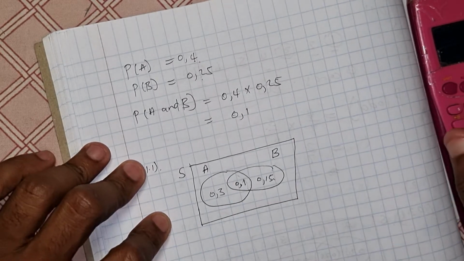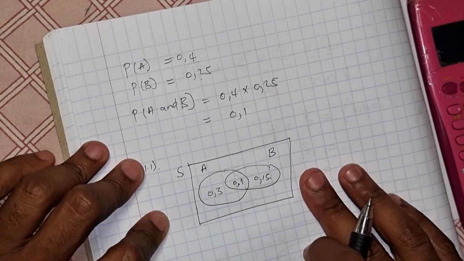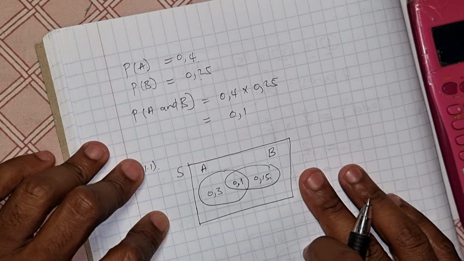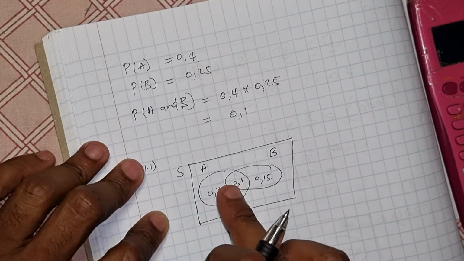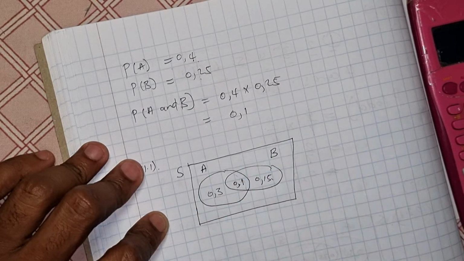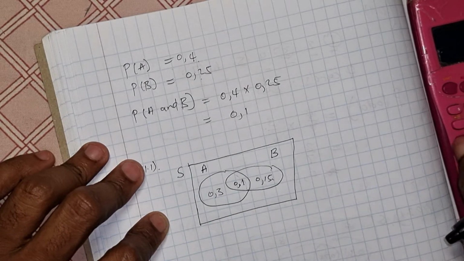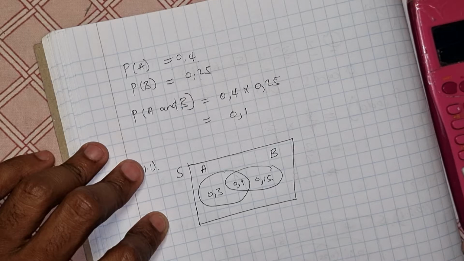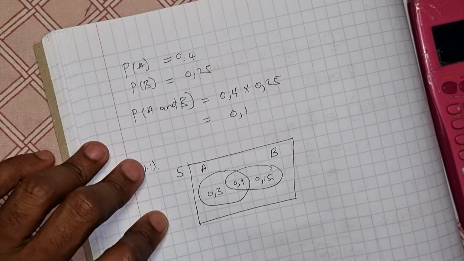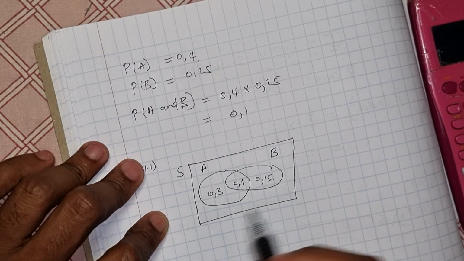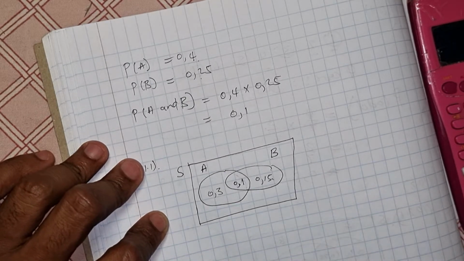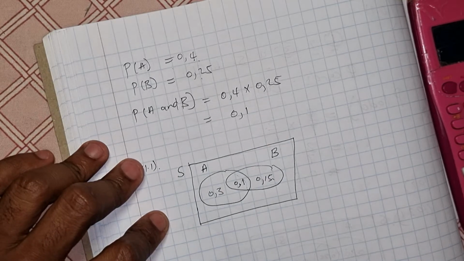Now guys, each and every time when you are asked to draw a Venn diagram in examination, make sure that when you add the probabilities of these events, they give you 1. Now let us add them and check whether they give us 1 or not. We're gonna say 0,3 plus 0,1 plus 0,15. How much do we get? We get 0,55. Meaning the probabilities of these events, including the intersection, do not give us 1.